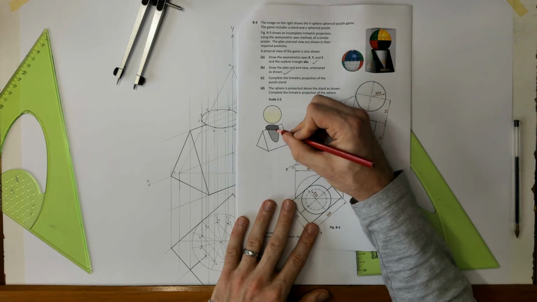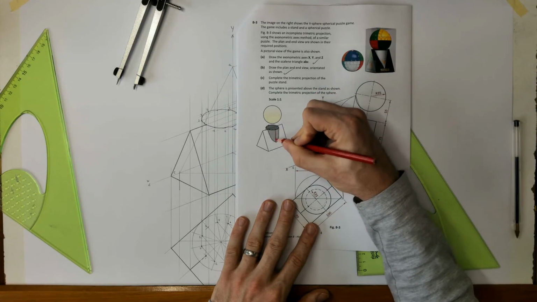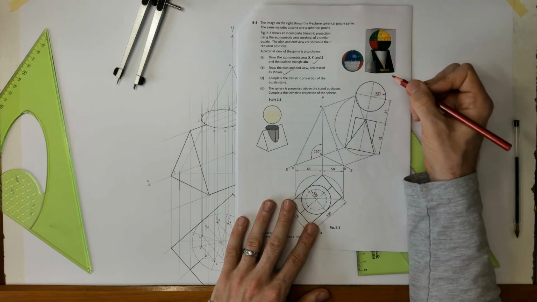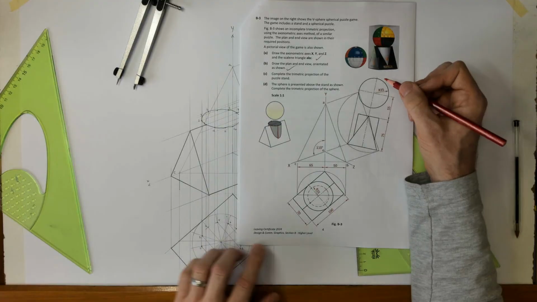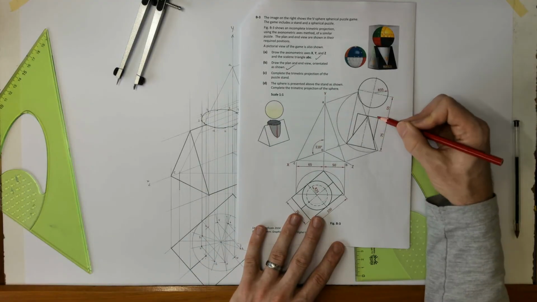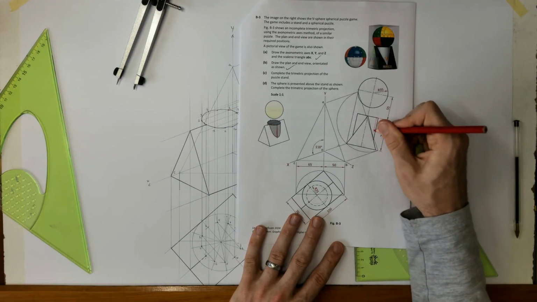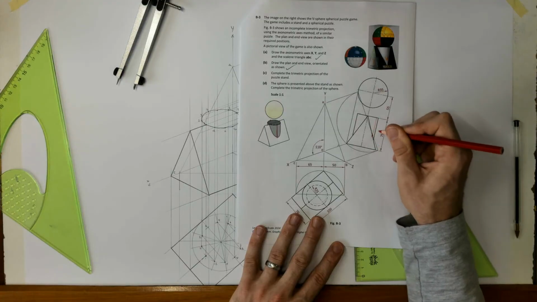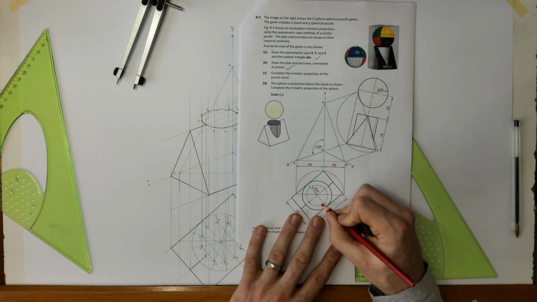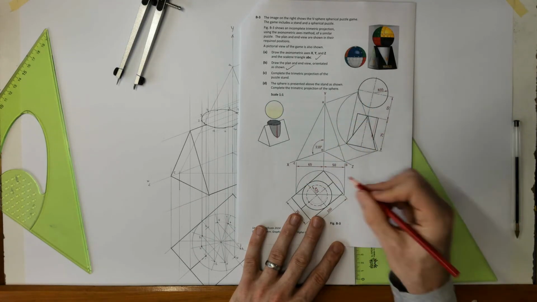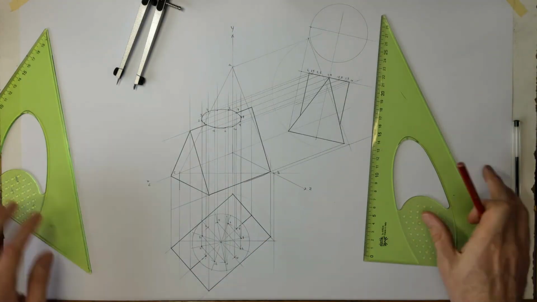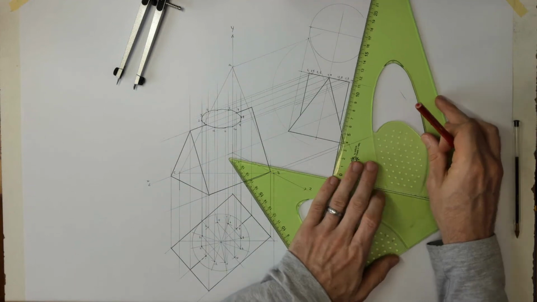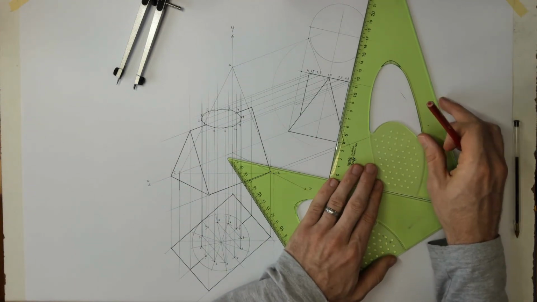So what we're going to have to do is create generators that contain those points. Now we've got the position of all those generators already, so we just have to draw them in plan, or sorry, in the elevation. That'll find us maybe a point. We'll already have the corresponding point in plan, and we just join them up to find that curve. So let me just first of all draw these generators down.